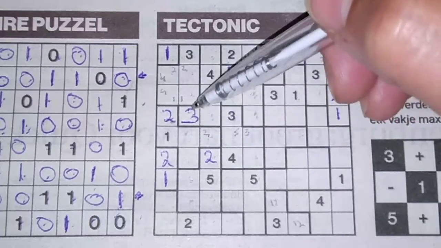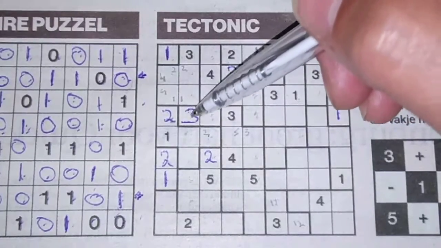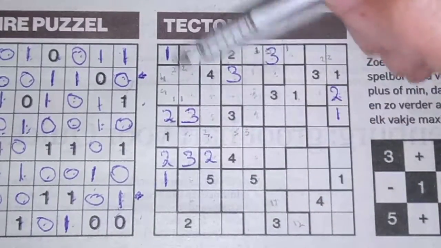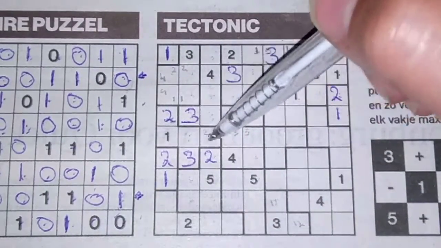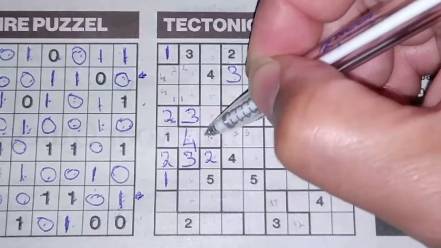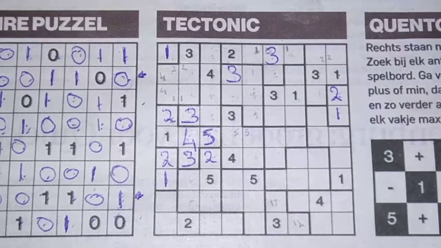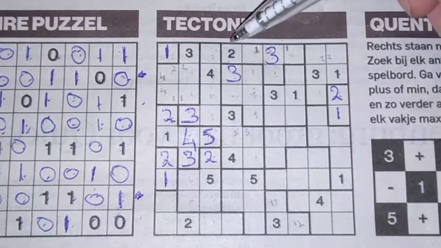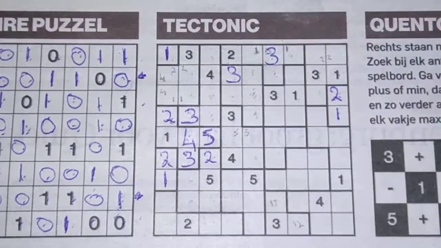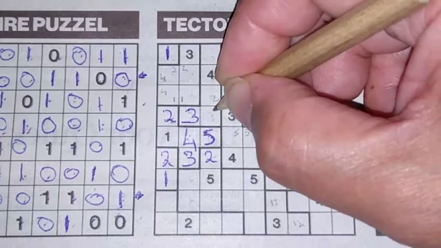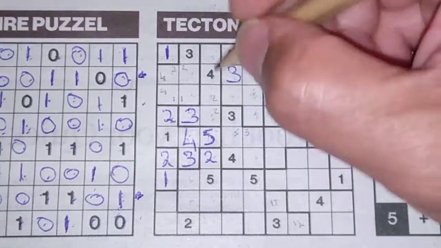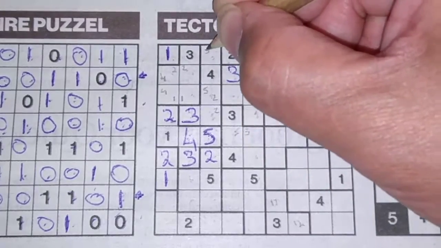These two boxes cannot be filled with a 3. We have a 3 here. So one box left for the 3 should be there. Two boxes left for the 4 and the 5 in this area. We have a 4 here, so no 4 there. 4 should be here. And the 5 goes there. This box cannot be a 2. So the 2 goes here or there. The other pencil. This box cannot be a 5, so the 5 goes here or there.